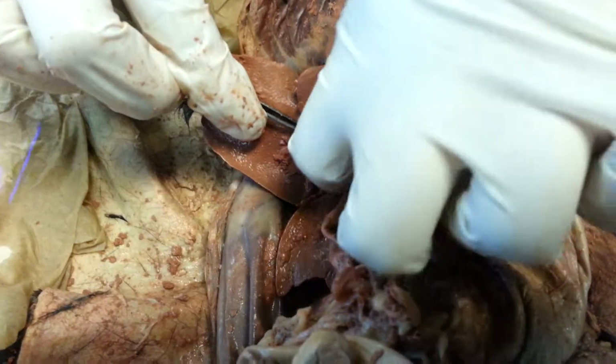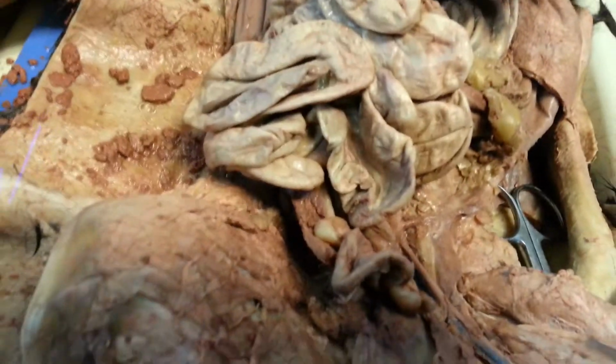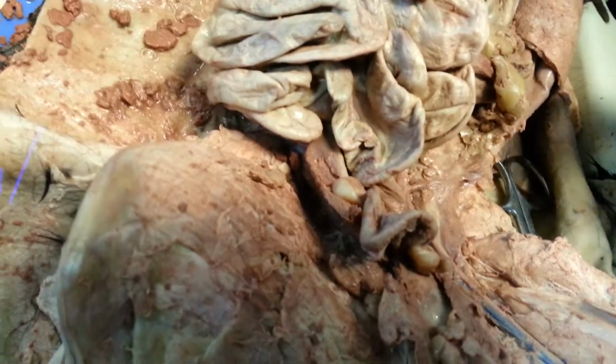My battery's going to die. The hepatic vein would be back here somewhere? Yeah, it'd be in there, and there's a couple. Can I get a picture of your bladder? Sure.